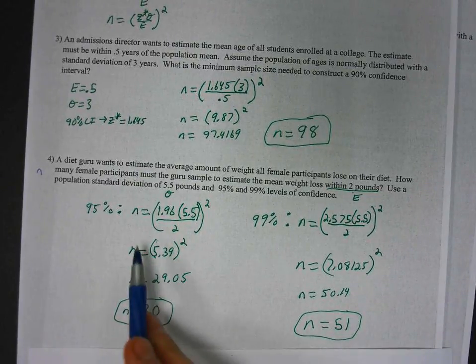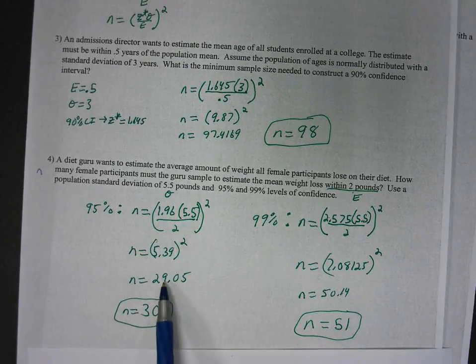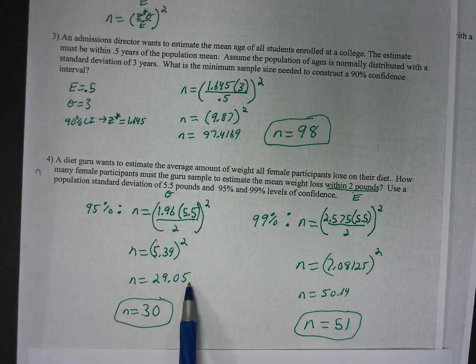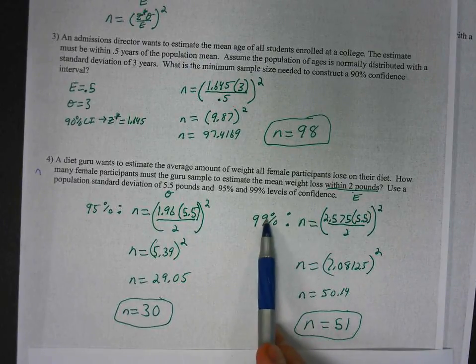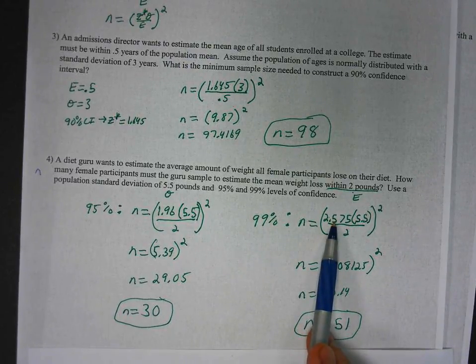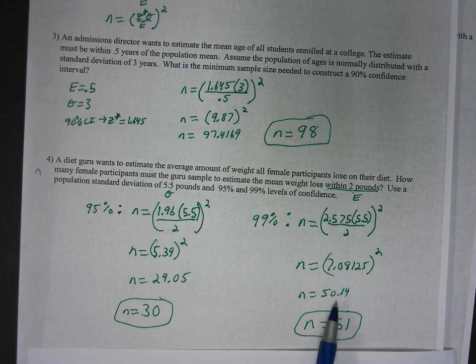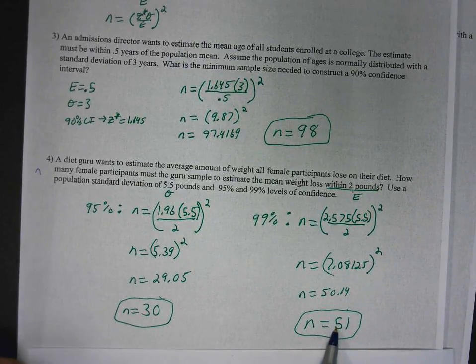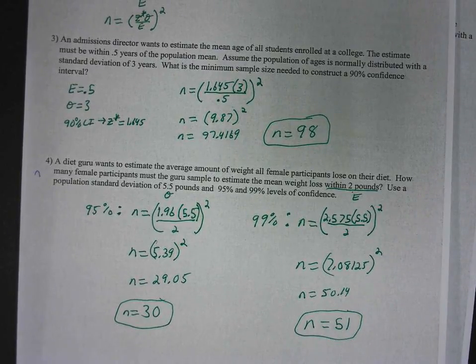Okay, on the first one with the 95% confidence, remember that was a z star of 1.96. And with n equals 29.05, even though that's very close to 29, always round up to the next whole number, or next integer, 30. Your 99% confidence level had a z star of 2.575. So plug those values in. And again, don't round until you round up in the final step, to 51. Okay, so that takes care of the more formal version of some examples with confidence intervals.